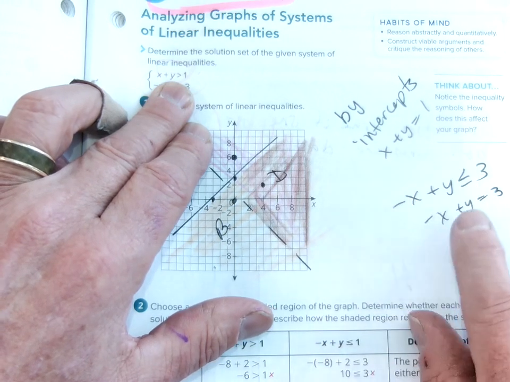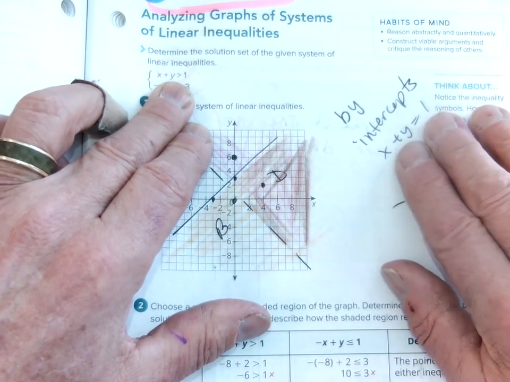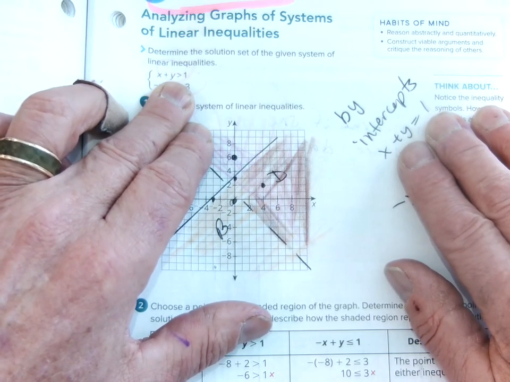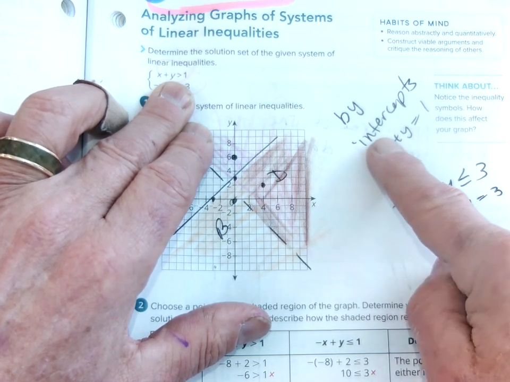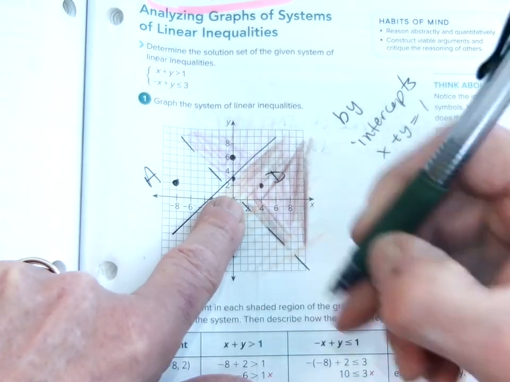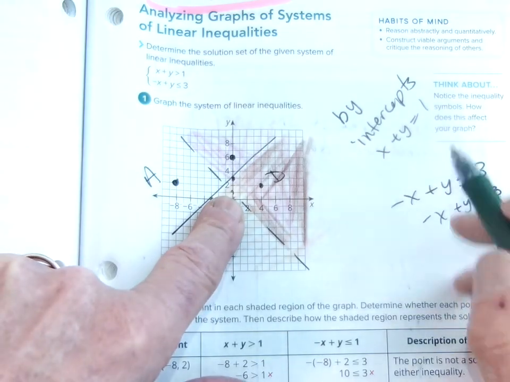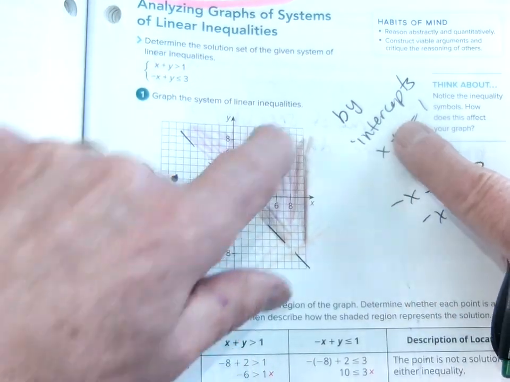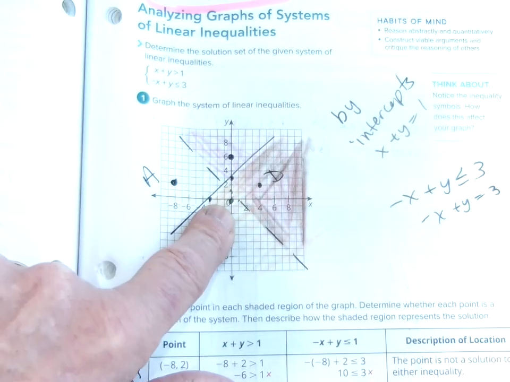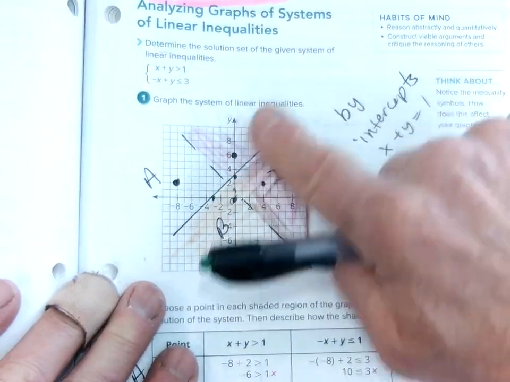So I took it, and I set it equal to x plus y equals 1. If I do intercepts, or the cover-up method, if x is 0, y is 1, so I put a point there at 1. And if y is 0, then x is 1, so I put a point there at 1, and then I connect the dots. I know it's greater than, so I shaded everything above.